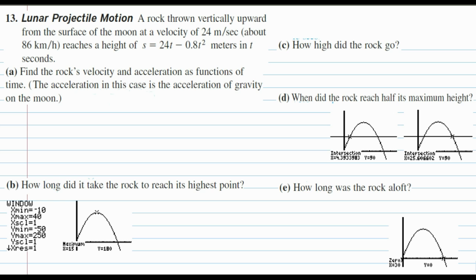So if it is a function of time, we're not looking for an exact number, we're just looking for an algebraic expression. And it makes a note that the acceleration in this case is the acceleration of gravity on the moon. So this won't look as familiar to you because it's the moon's acceleration of gravity, not Earth's. So here we go.